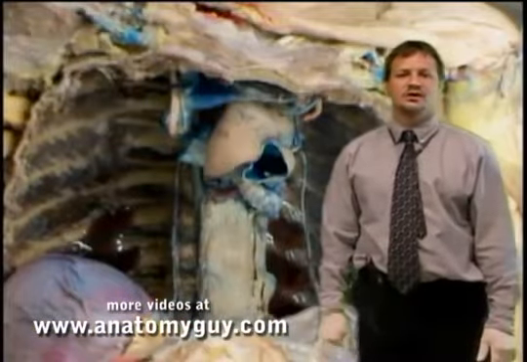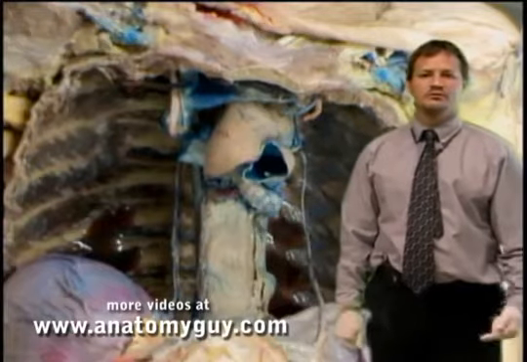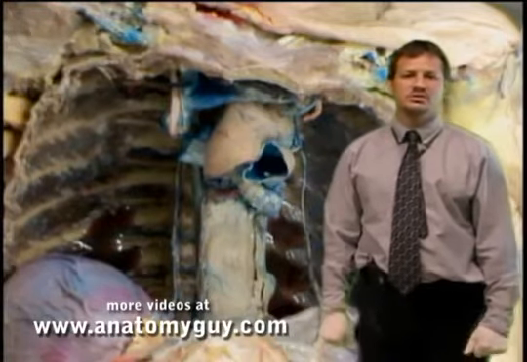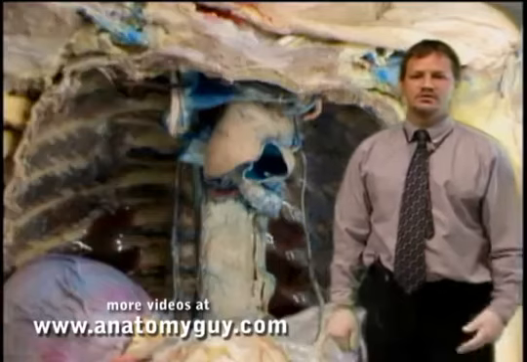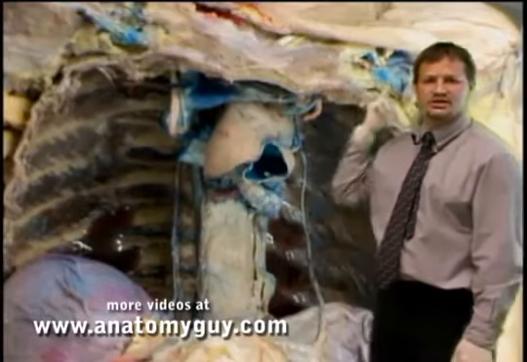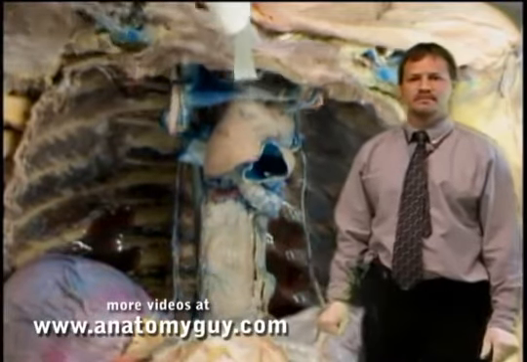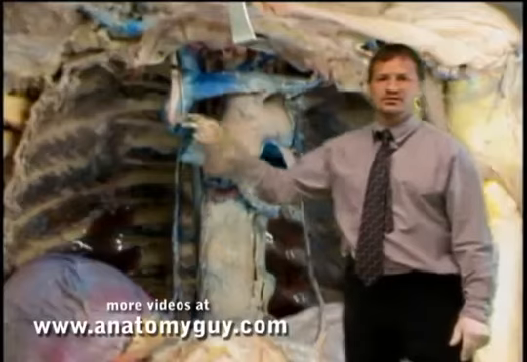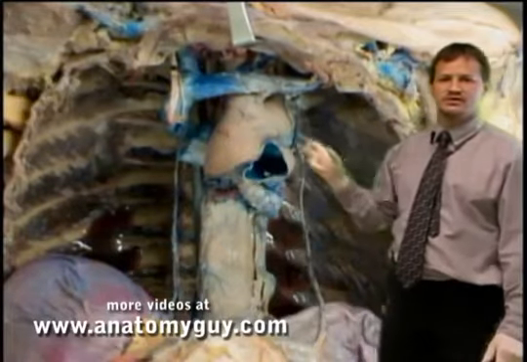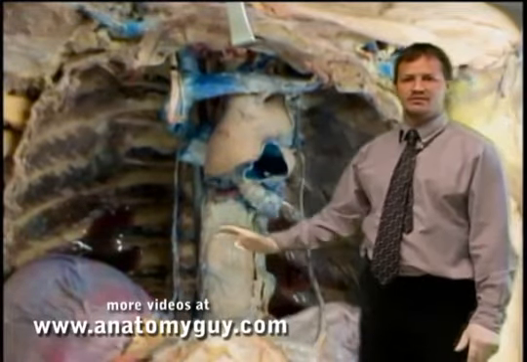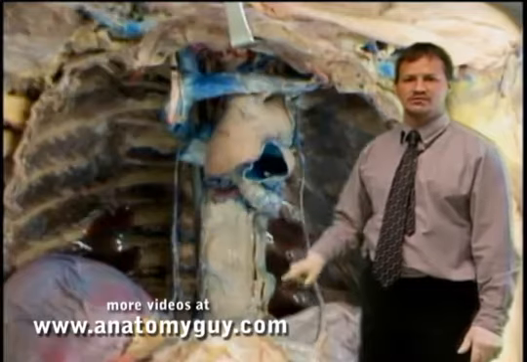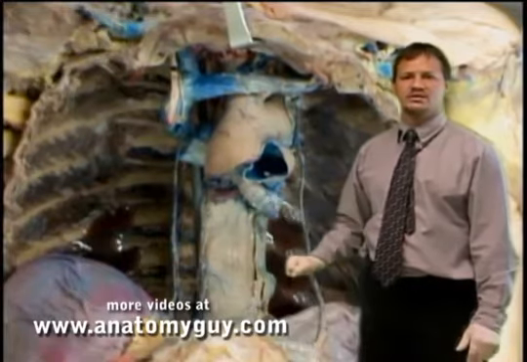Welcome to this episode of the Anatomy Guy, where we'll be reviewing the superior and posterior mediastinum. The first thing we did in this dissection was cut the clavicles so that we could pull up the sternum and look at the superior mediastinal structures. We have our two hemithorax views with the lung fields. In the middle of that, we have the mediastinum, with the middle mediastinum being the heart and pericardium taken out.